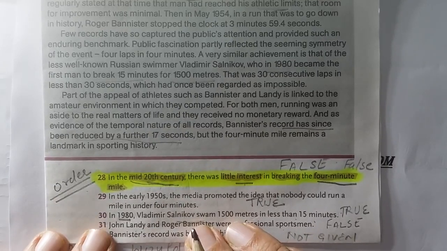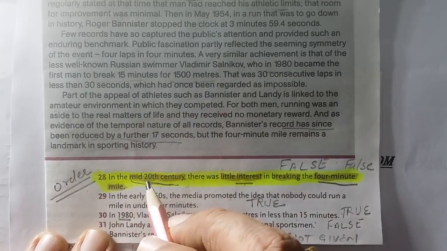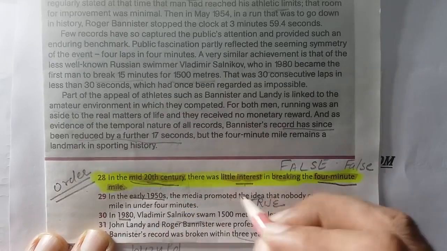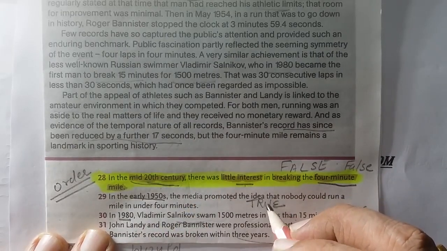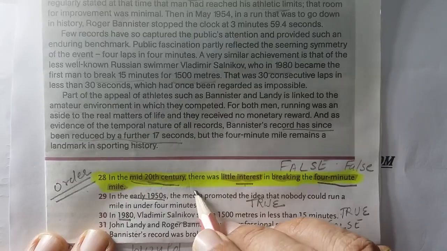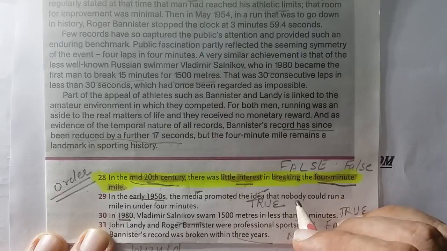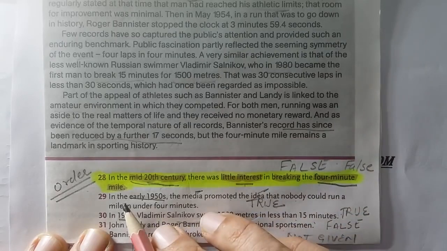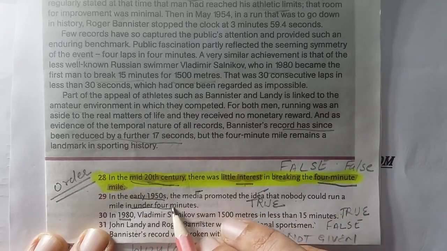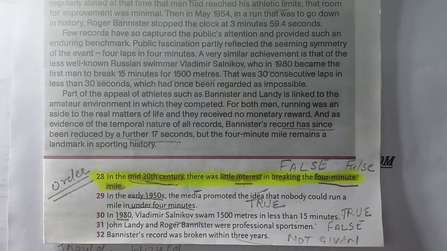Then I'll go to 29th in the test. I will underline the time period, that is early 1950s. The media, that is a noun here again, I'll underline, promoted the idea, that nobody could run a mile under 4 minutes. That you have to run a mile under 4 minutes, less than 4 minutes. It means this one. It may be 3.58, 3.59. Then I'll go to the next one, 1980.